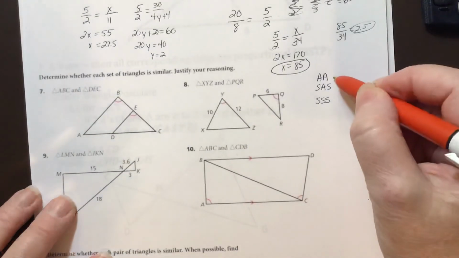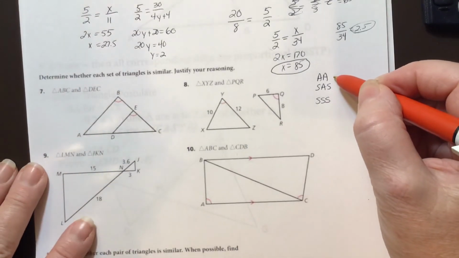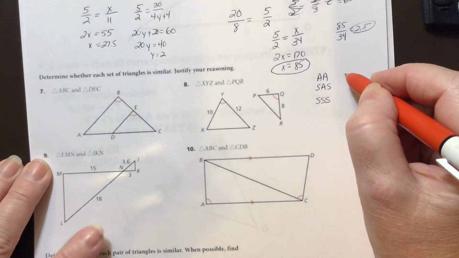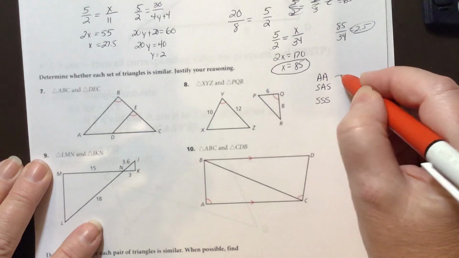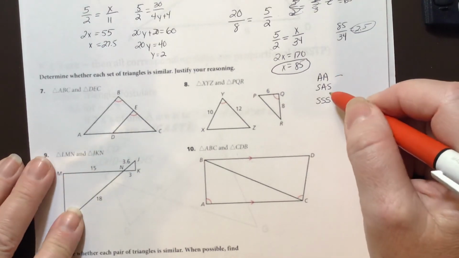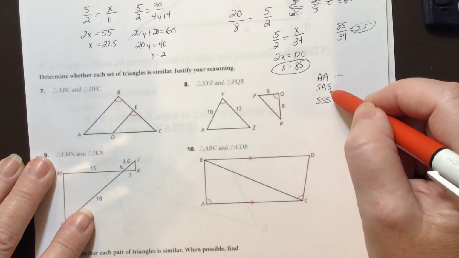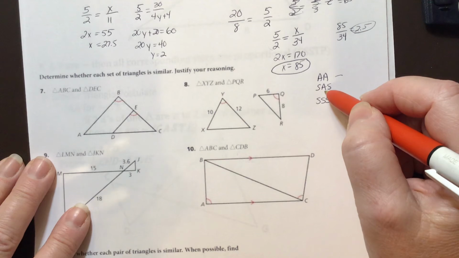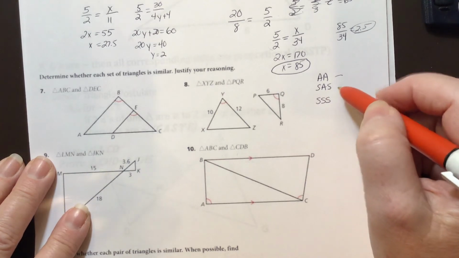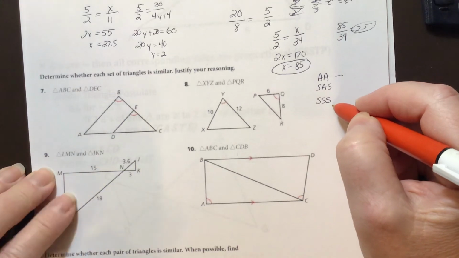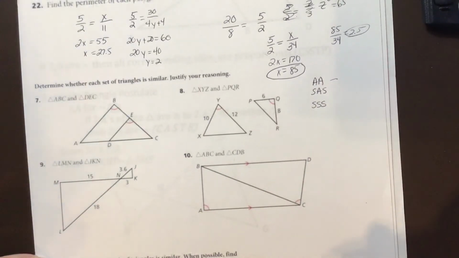Angle-angle means that if you have two pair of angles congruent, then all three are congruent because of the third angle theorem, meaning that the triangles are going to be similar. The second one is if you have two pair of sides proportional to each other and the angle included between those sides congruent, they're going to be similar. And if we have three pair of sides that are proportional, the triangles are similar.